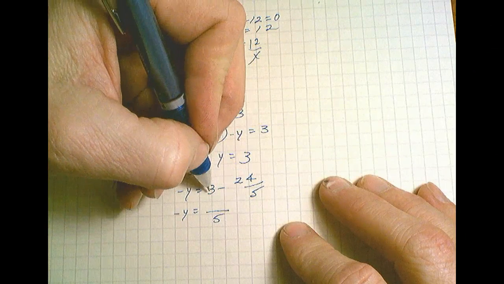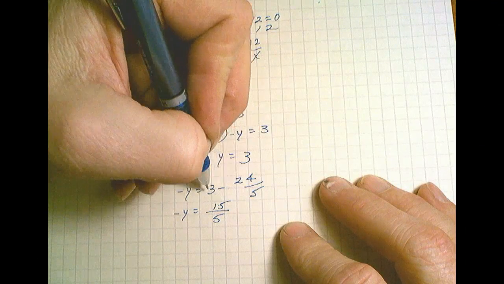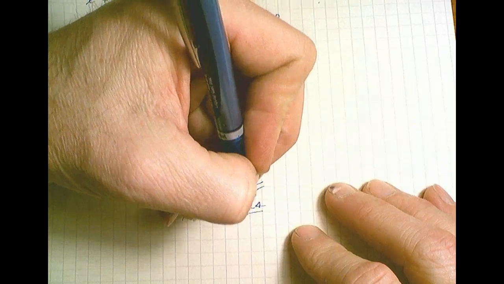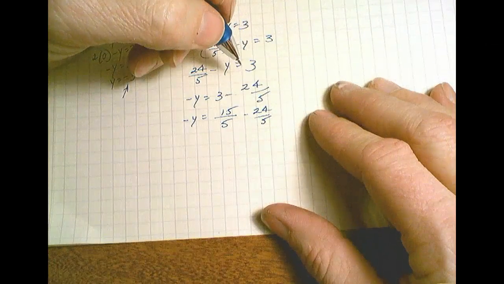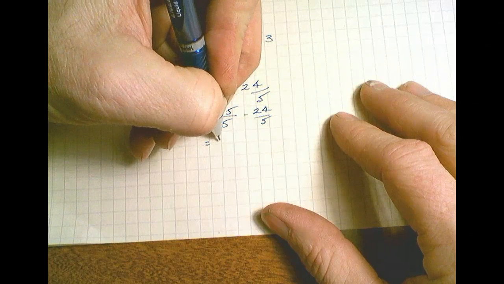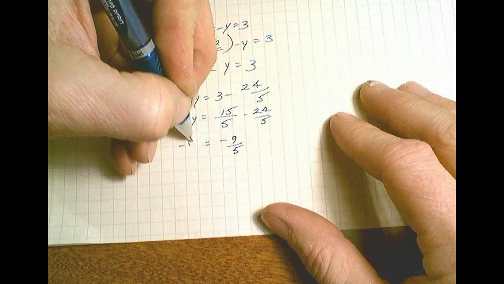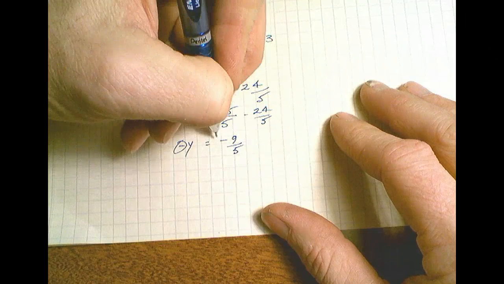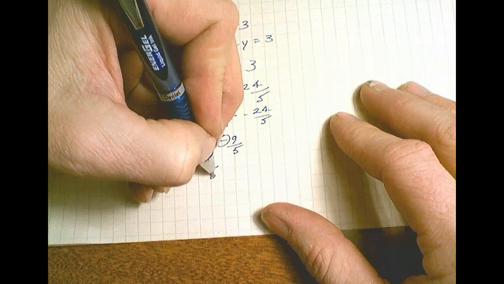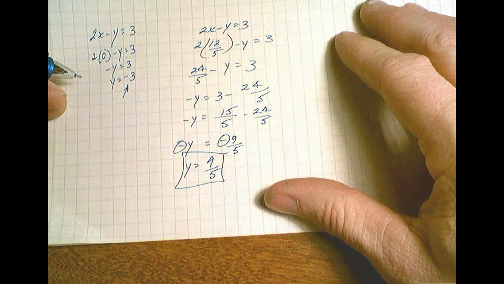So if we make this over 5, we have to put a 15 up here. So 15 over 5 is 3. So we just change what it looked like. Minus 24 over 5. And 15 minus 24 is negative 9 over 5, and that equals negative y. And because I have a negative here and a negative here, I could just make them positive. Okay, so I ended up with two different values here.